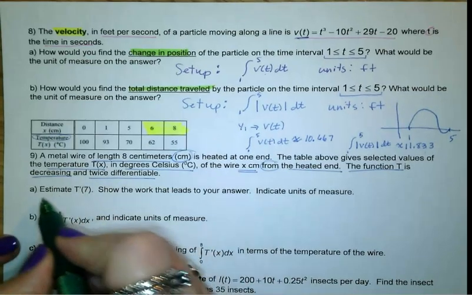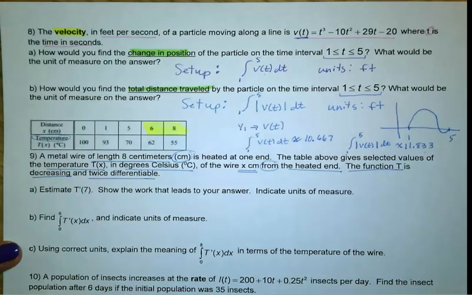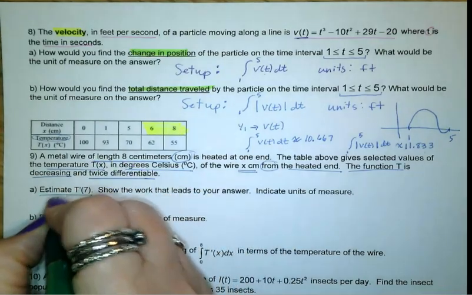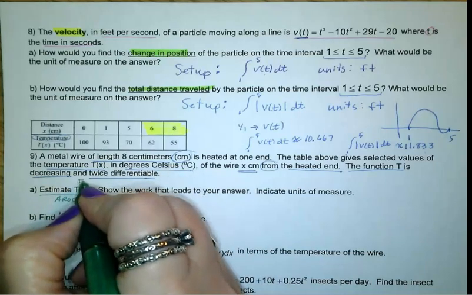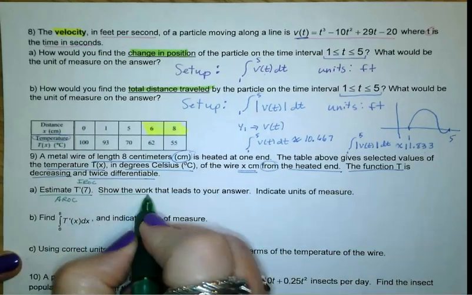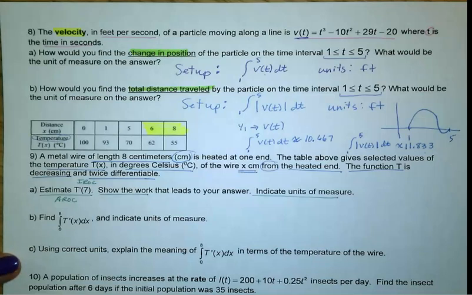All right, so on A, it says estimate T prime at 7. So do I have an equation to be able to do that with? No, so I'm going to have to estimate this by using AROC because I don't have an equation right here to do IROC, right? I don't have a derivative equation to plug that into to find the value. So we're going to use AROC to approximate. We're going to show our work that leads to our answers, and we're going to have our units on our final answer.